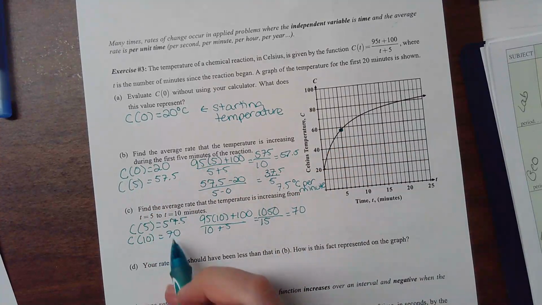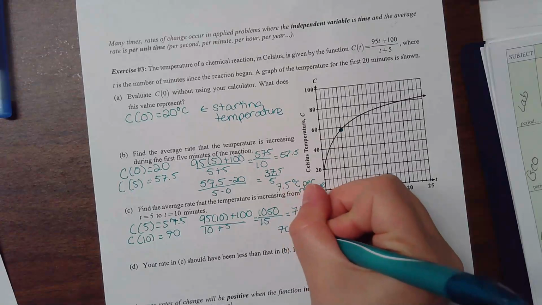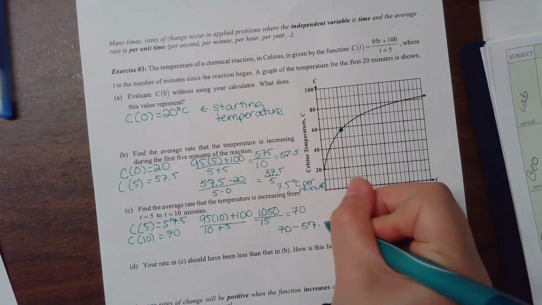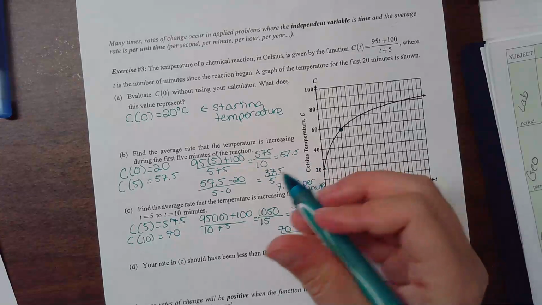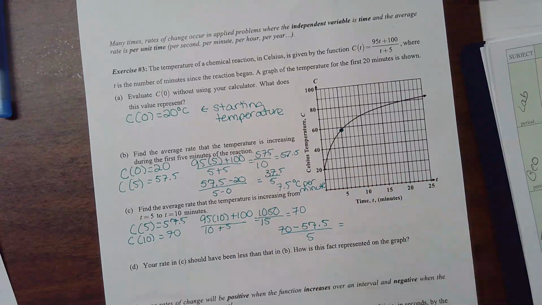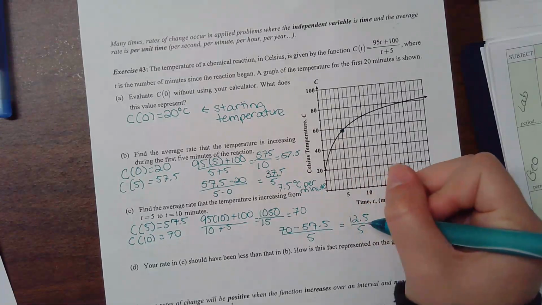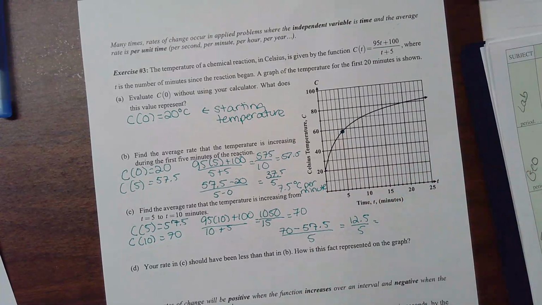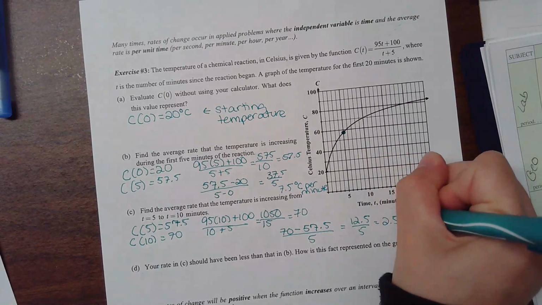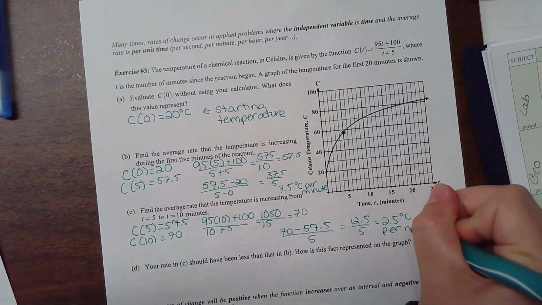We do the same thing: 70 minus 57.5 over 5. That's 12.5 over 5, and I get 2.5 degrees Celsius per minute.